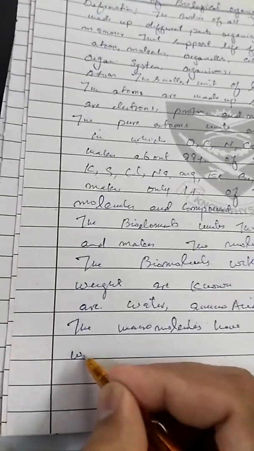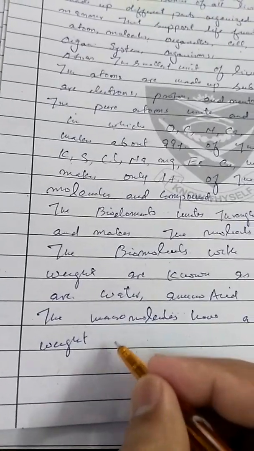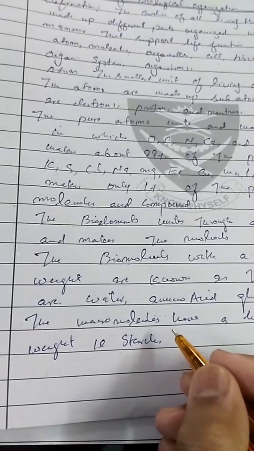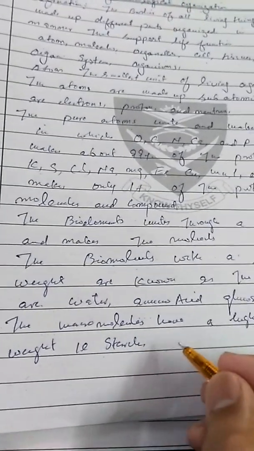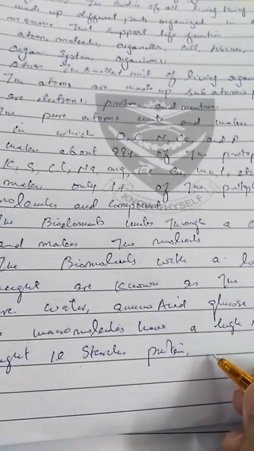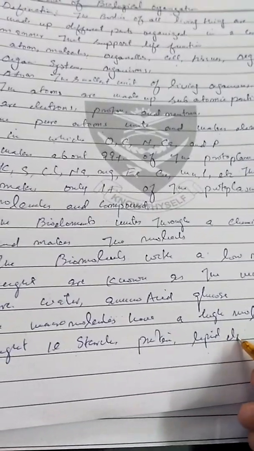Examples of the macromolecules are starch, protein, and lipid, etc.